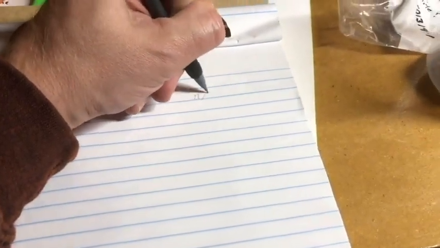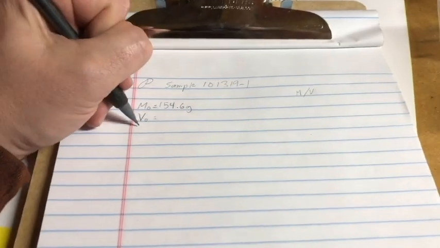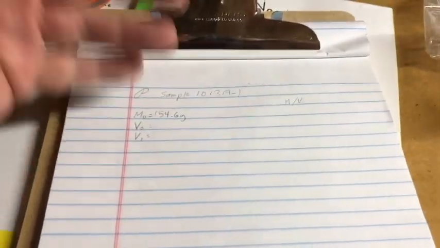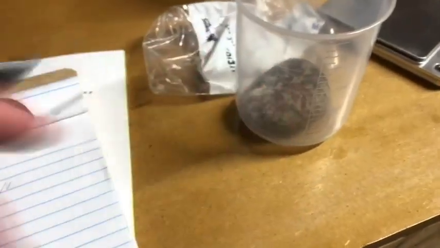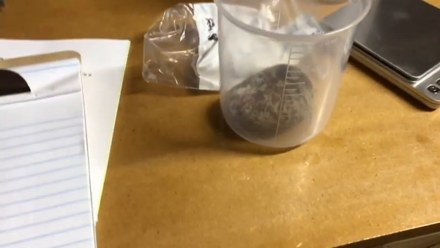Okay, and density is mass divided by volume. So I'll have a volume initial, which is the initial I put in, that 200 in that case. Then I'll have a V1, which in that case would have been the 250. And then I'll get a delta V, which is the change in volume, which would be 50 milliliters.